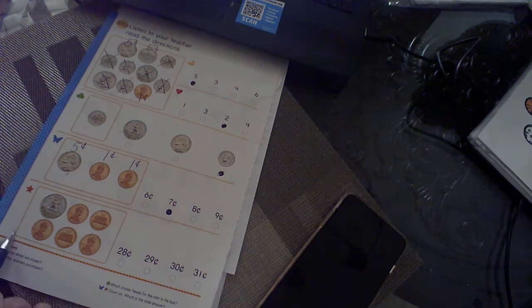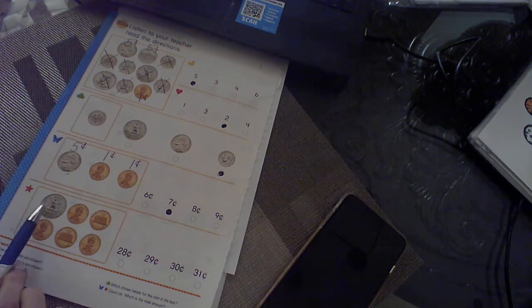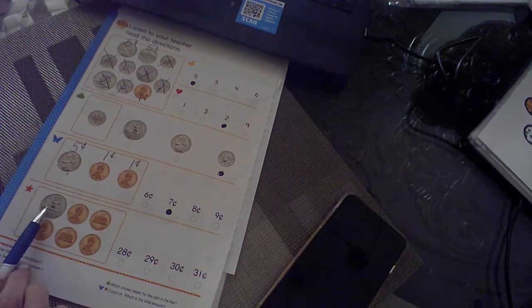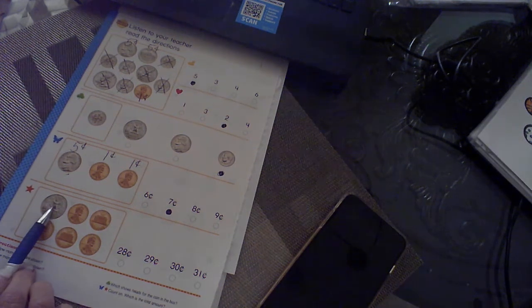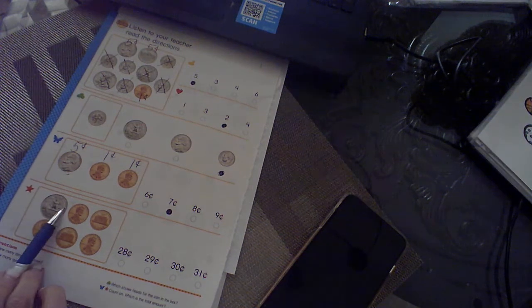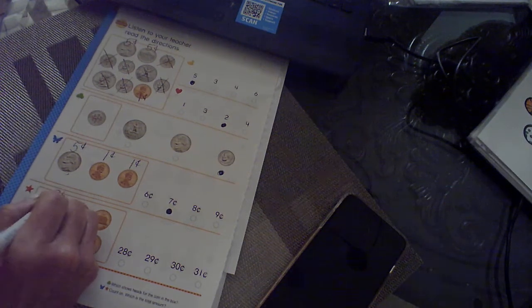Okay, let's go down to the row with the star and count the money in this box. There's the eagle with the outstretched wings, and we know that's on the back side of a quarter. And notice the size is bigger. So we know a quarter is worth 25 cents.